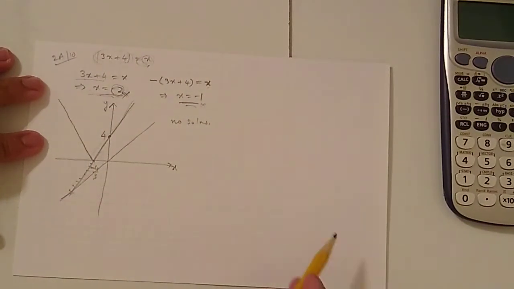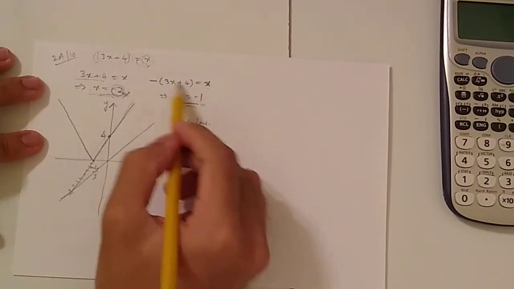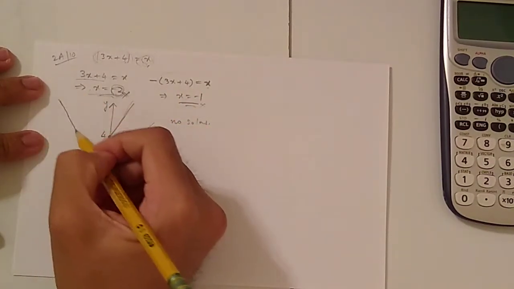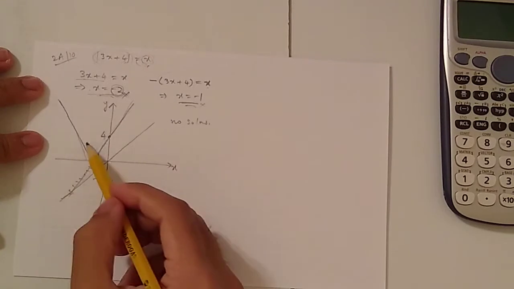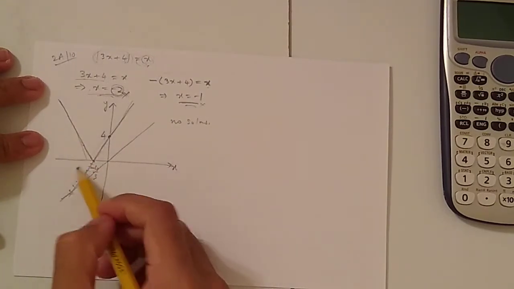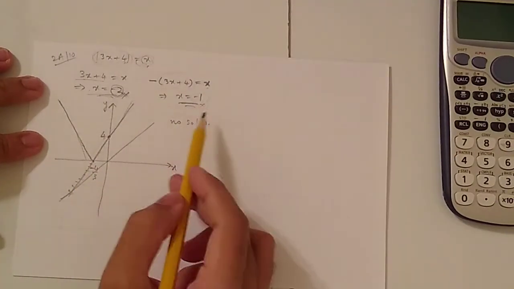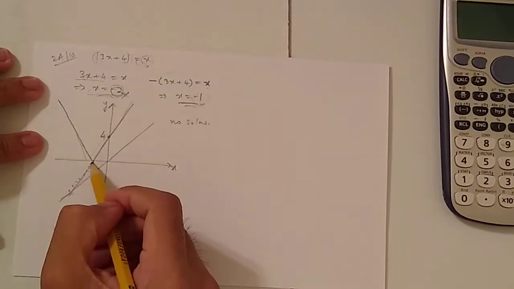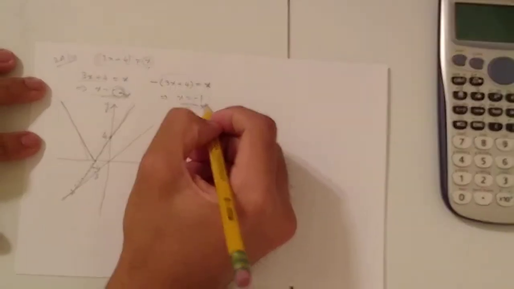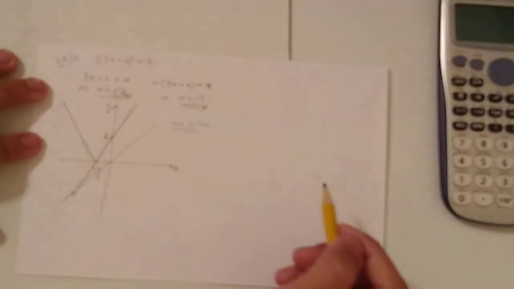And over here the negative portion is this portion. This one should have given us an answer that is less than -4/3, but you have -1, and -1 is greater than -4/3, so this also does not make sense. Overall we have no solutions.